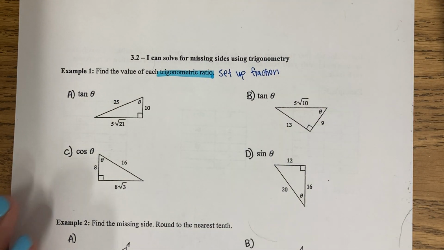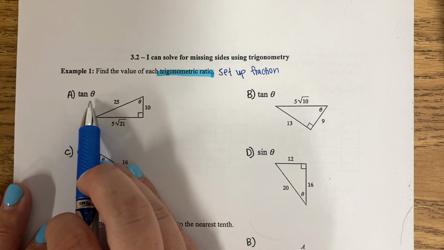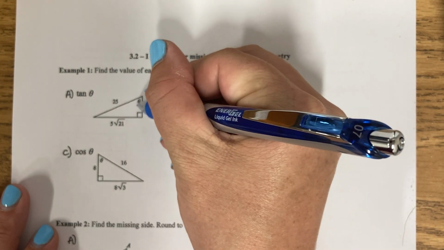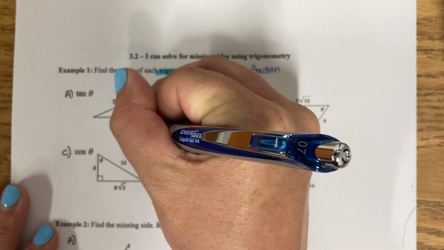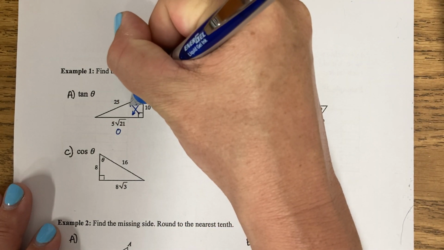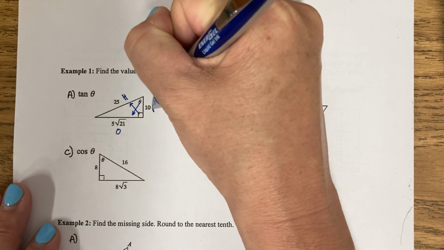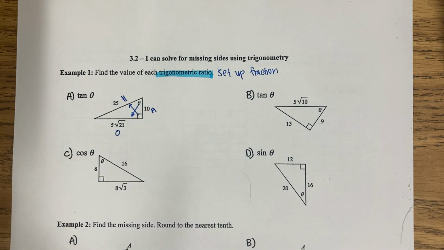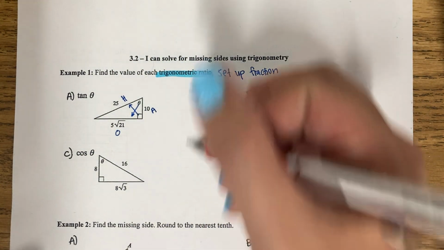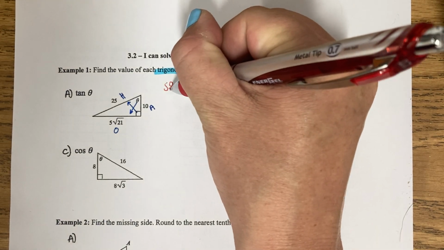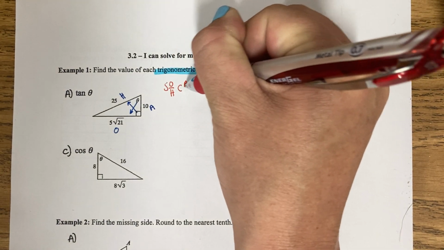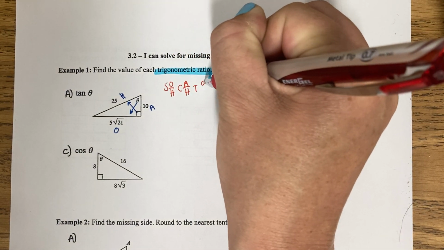Okay, so we have tangent of theta. From my theta, I label the opposite, hypotenuse, and adjacent. From there, I use SOH CAH TOA.